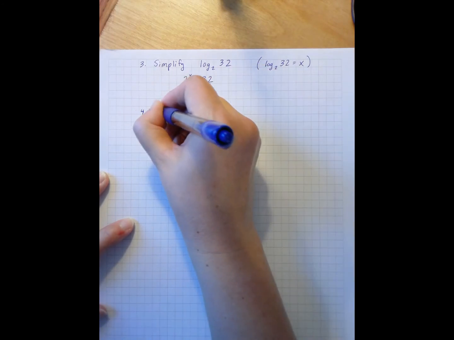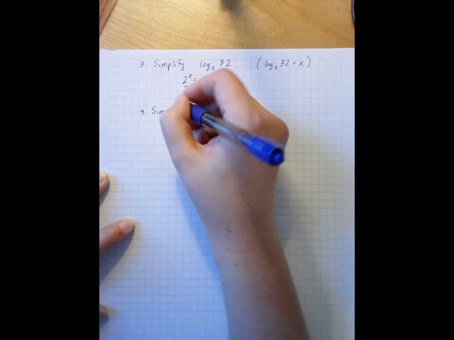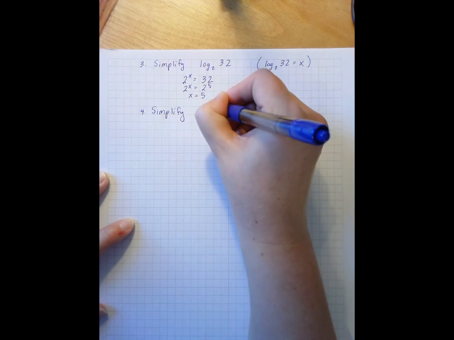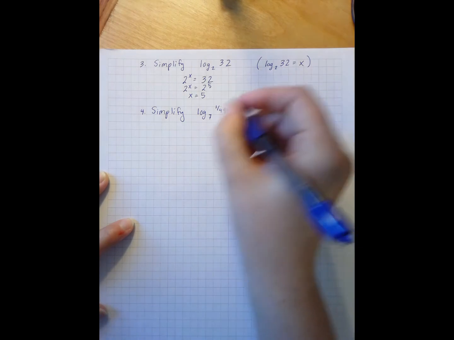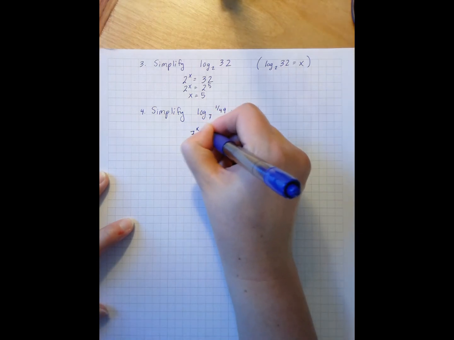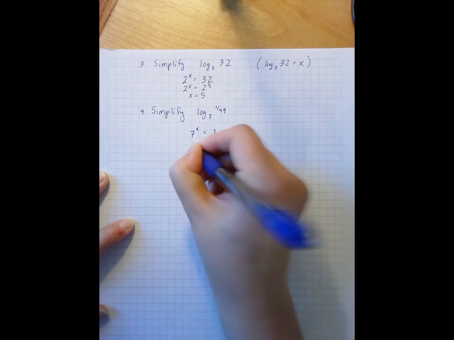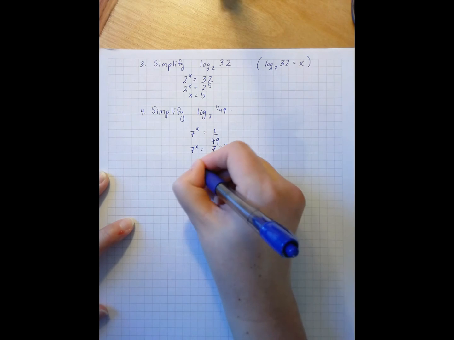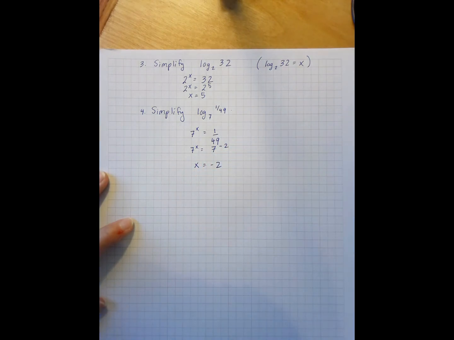Last example, simplify log base 7 of 1 over 49. Again, I'm almost treating this as if it says equals x, so I have 7 to the x equals 1 over 49. 1 over 49 can be written as 7 to the negative 2, so x equals negative 2.